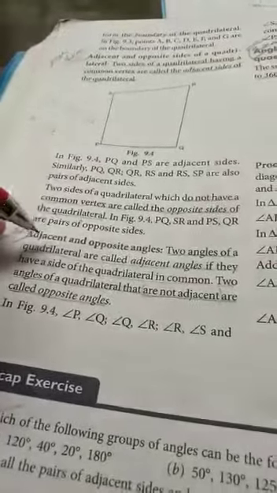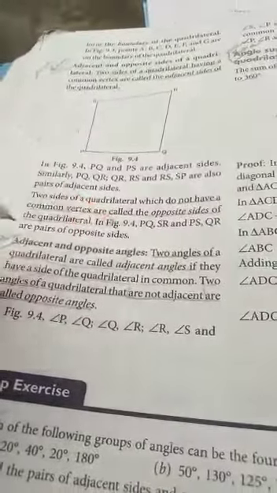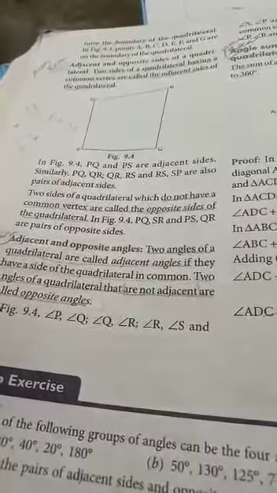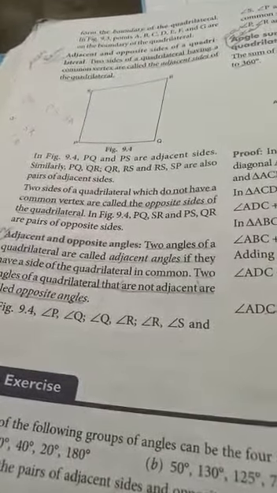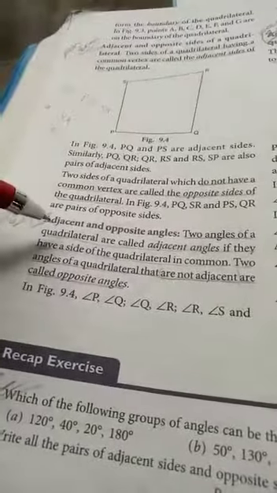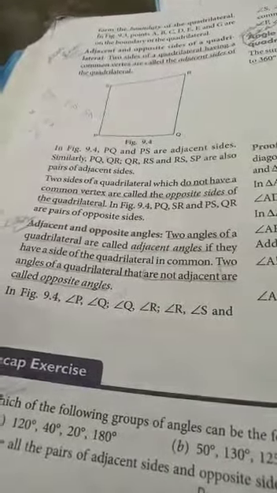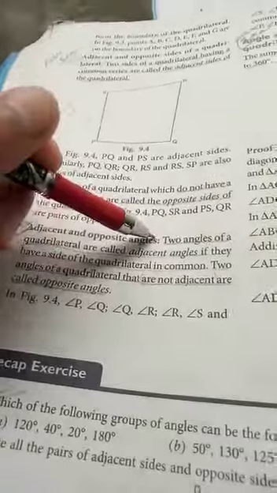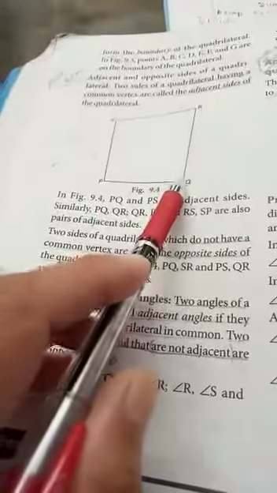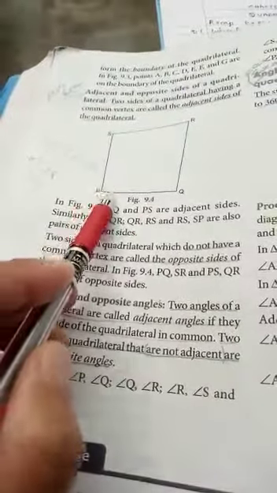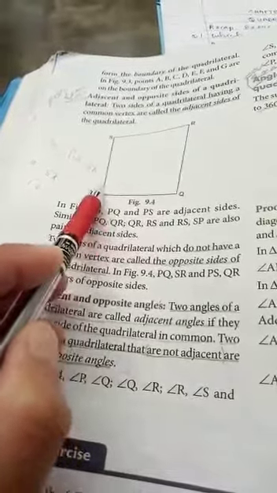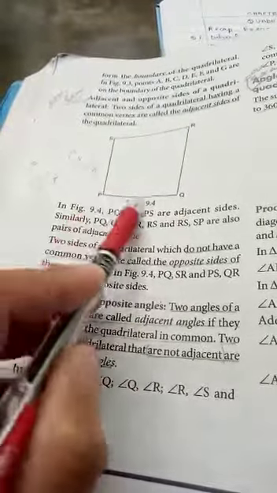Then next we'll see adjacent and opposite angles. Same way, angles which are near to one another, which are on the same side, we call them adjacent. And those which are from one corner to another corner, we call them opposite angles. Like here you can see we have angle Q, angle P. We have one side there.